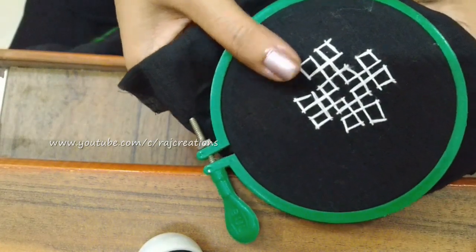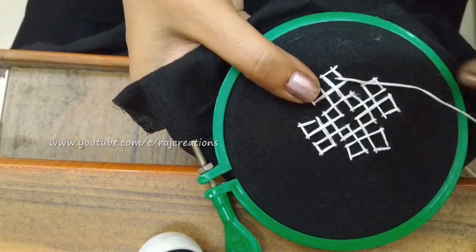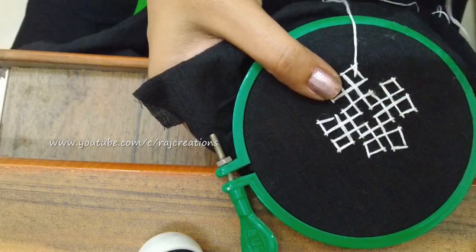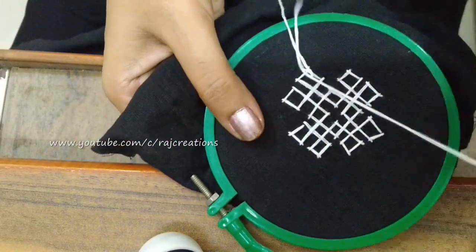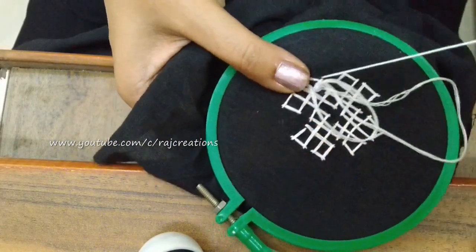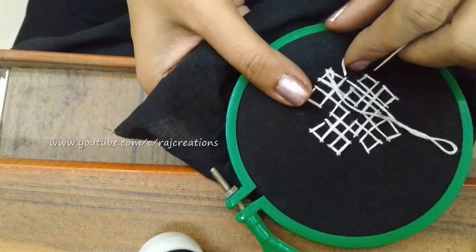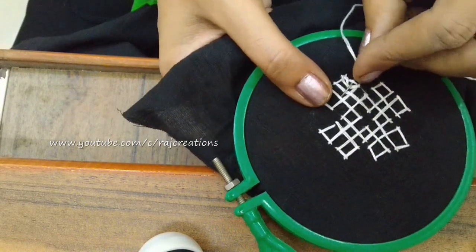Outline has been completed. Now starting the filling part. I have shot this clip in one shot so that you won't miss any instruction. This clip is without any editing. I hope you will find this tutorial helpful.